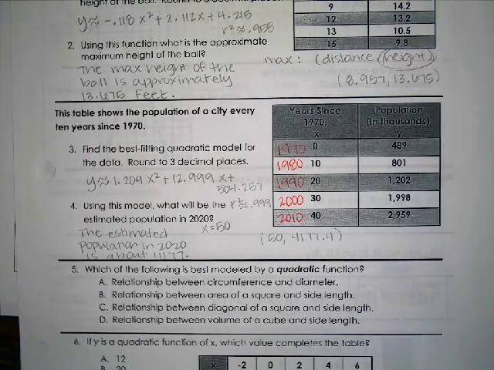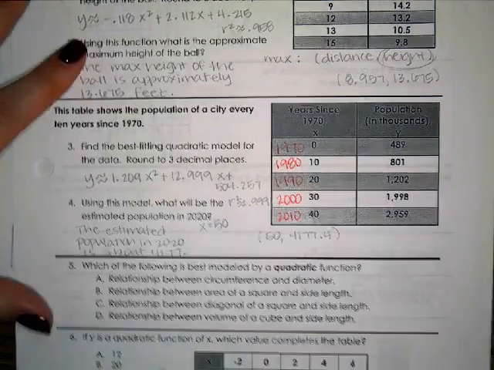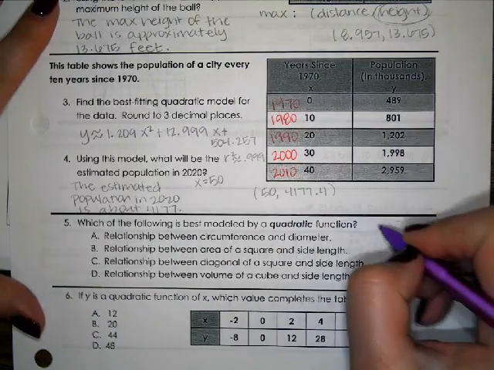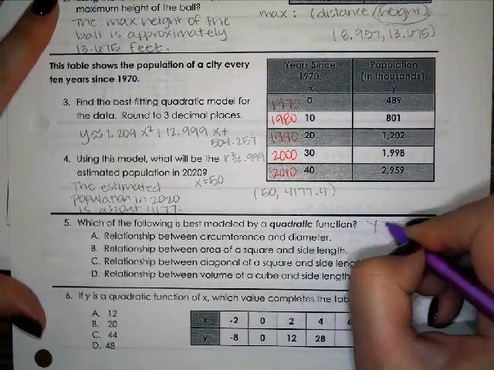Okay, so for number 5, it says, which of the following is best modeled by a quadratic function? Keep in mind the parent graph for a quadratic function is y equals x squared. So it's basically relating something to x squared.